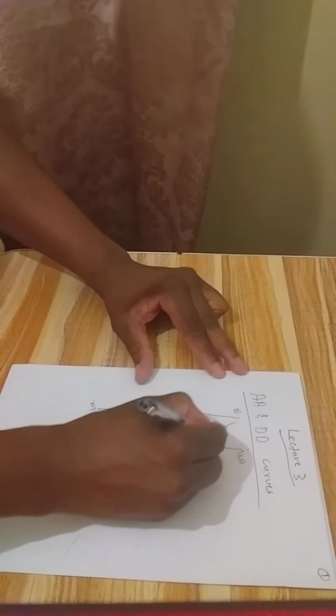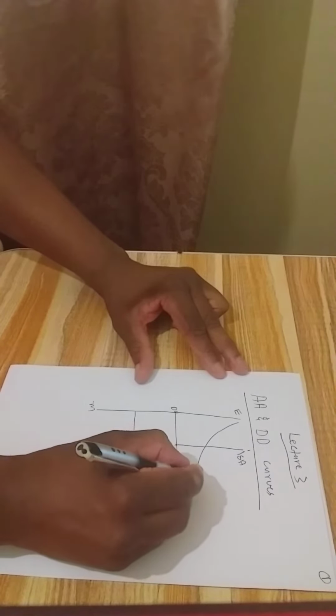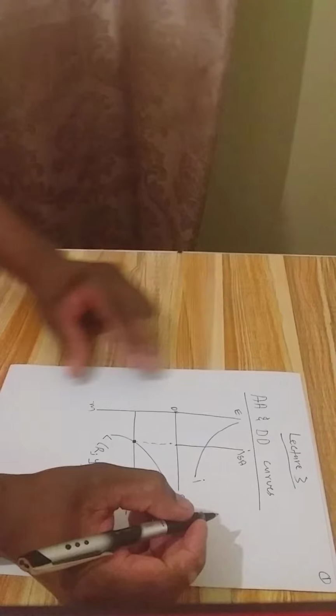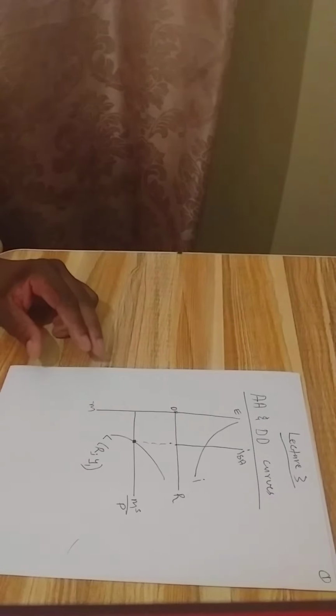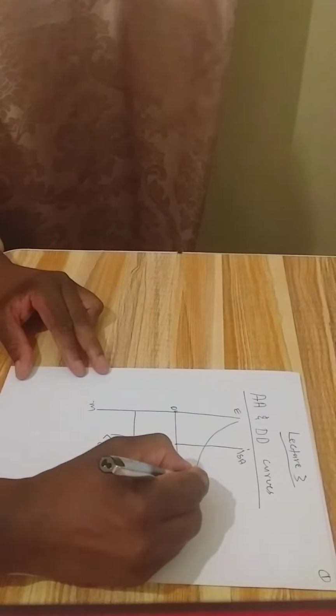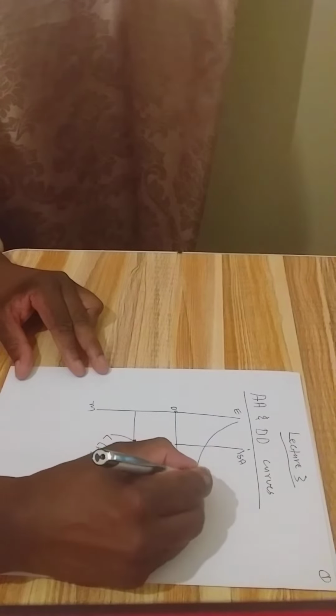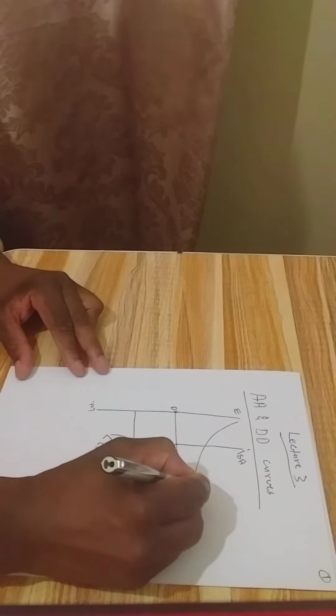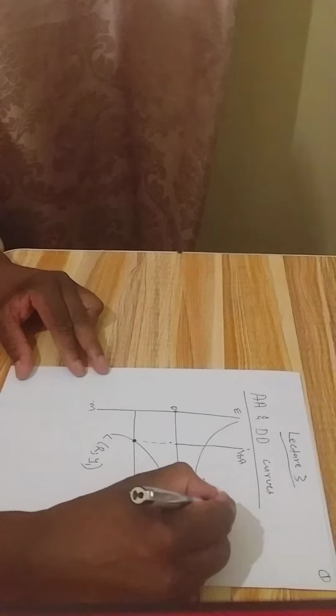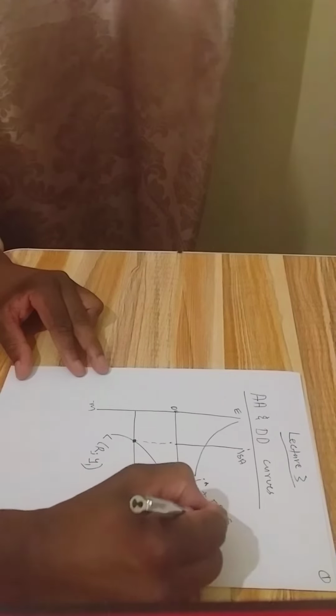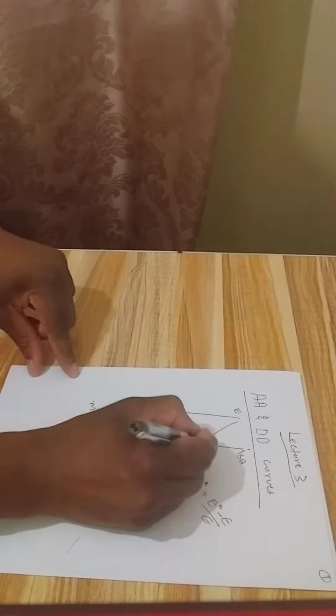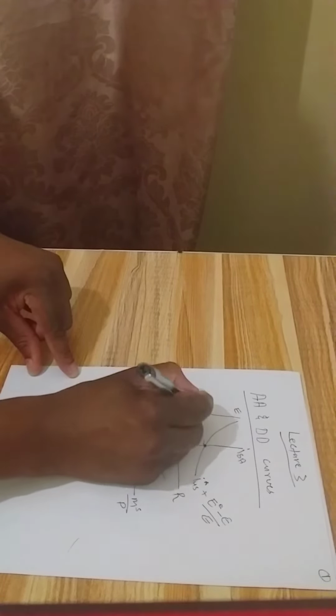And when you draw the other line that goes this way, this will be the foreign return, which is interest rate in US plus expected exchange rate minus E divided by E. And then the exchange rate will be this E1.